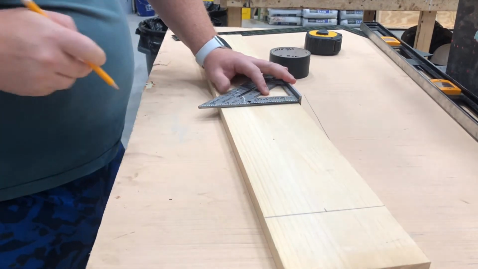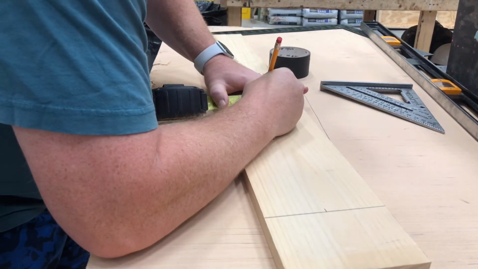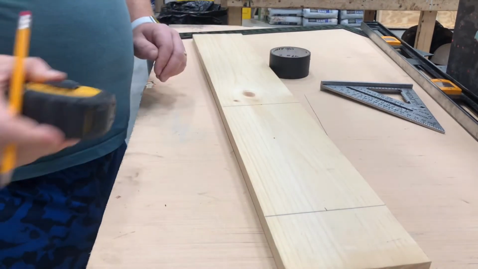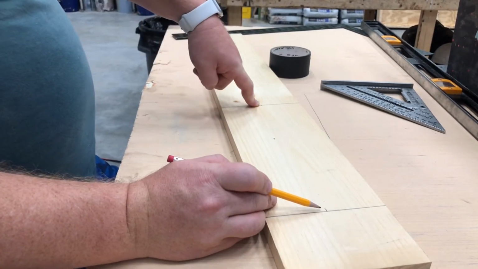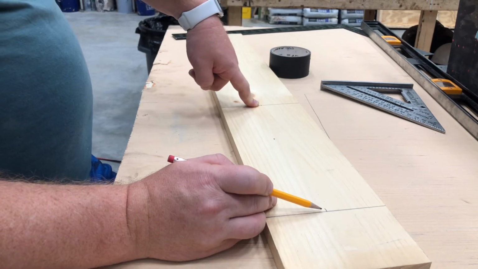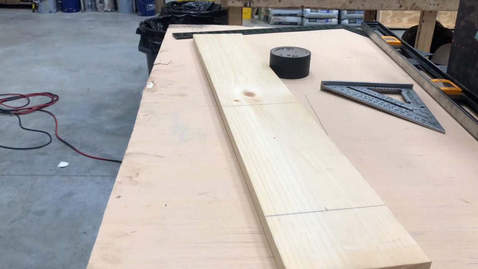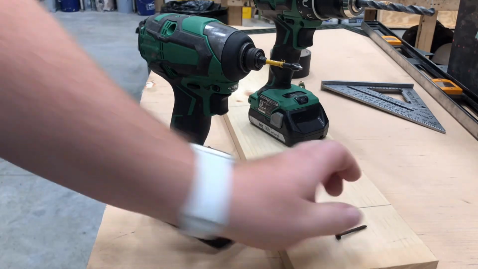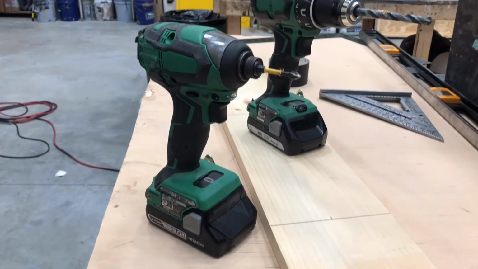So I draw a line, and again, we're going to find the middle of that, which, because this is a 5.5 inch board, we know it's 2 3/4. So we have our two middle marks. This will allow us to draw an arc or a circle with a radius of 1 foot. So I'm going to step off camera for a minute and grab my impact driver and screw gun. These are the tools that I'm going to use to turn this into a compass.